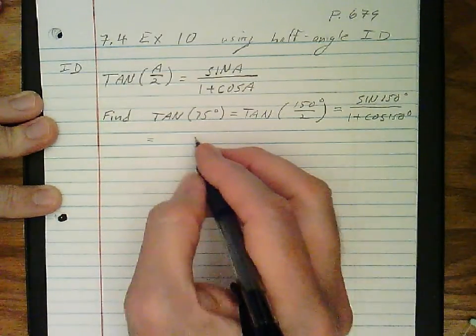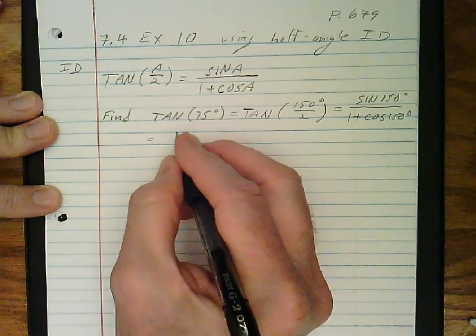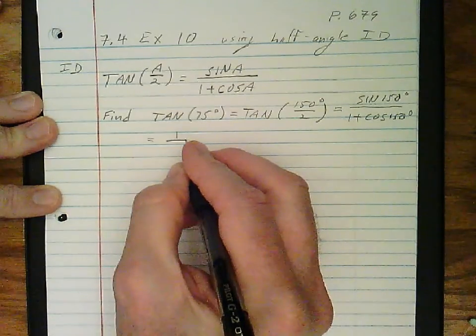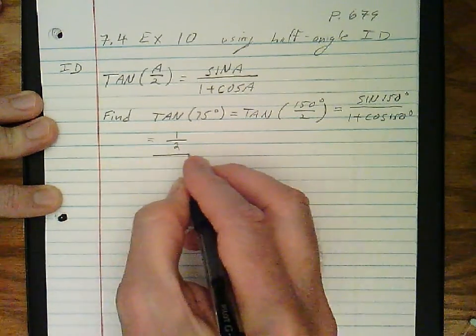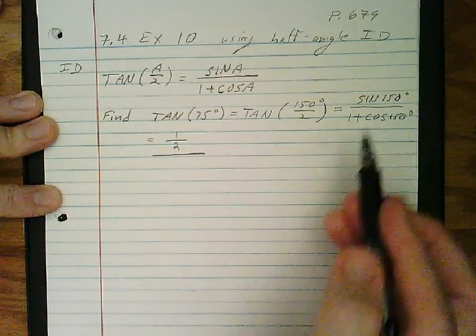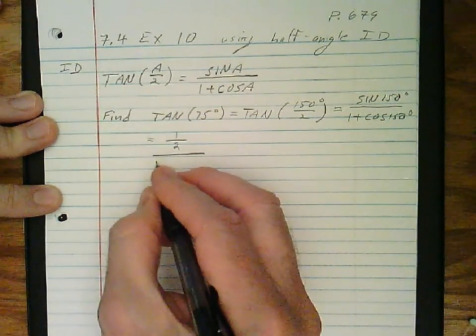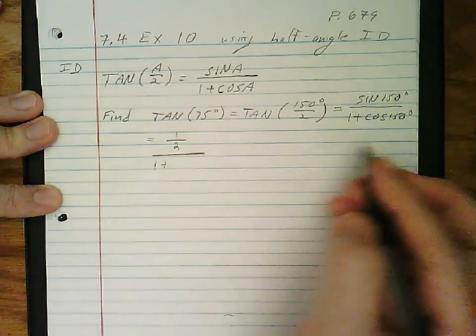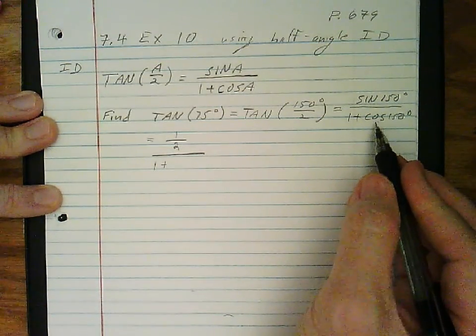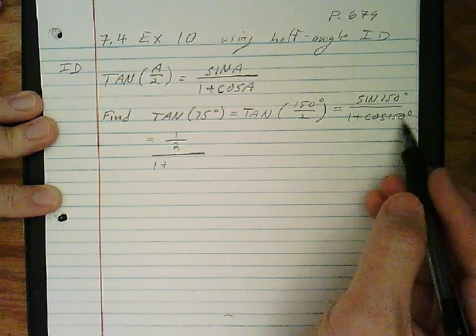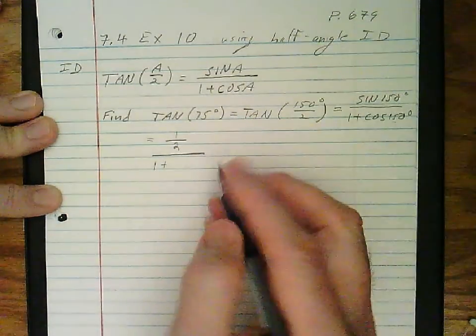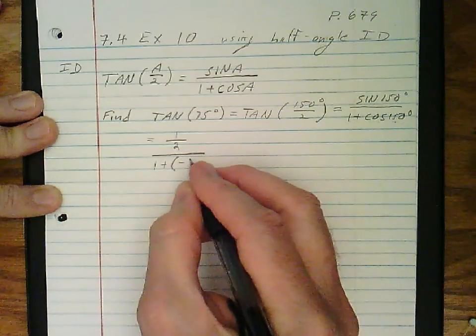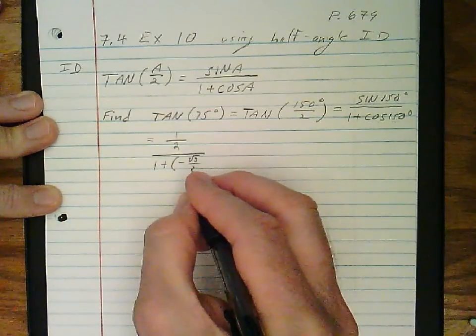Sine of 150 degrees, you're in quadrant 2, so sine is positive. Reference angle is 30 degrees, so that's 1/2. So there's the sine of 150 degrees, 1/2. You've got to know your unit circle values. Denominator is 1 plus, now be careful, cosine, because you're in quadrant 2 for 150 degrees, not for the 75. The cosine of 150 degrees is negative square root of 3 over 2.